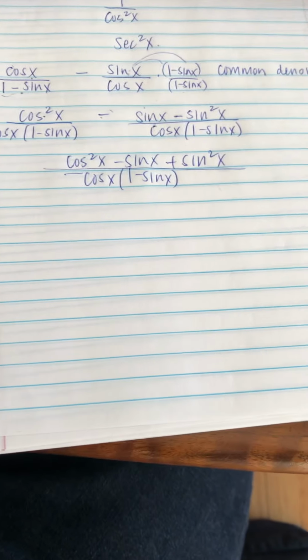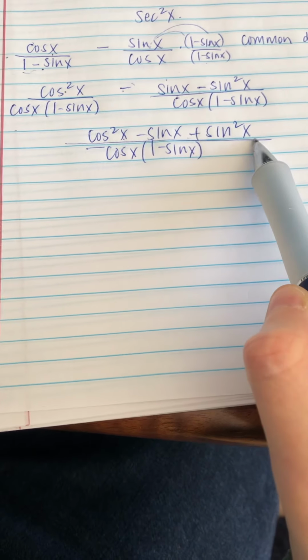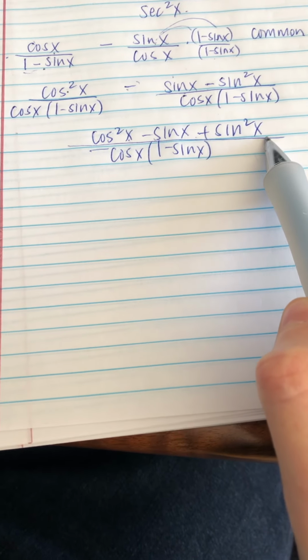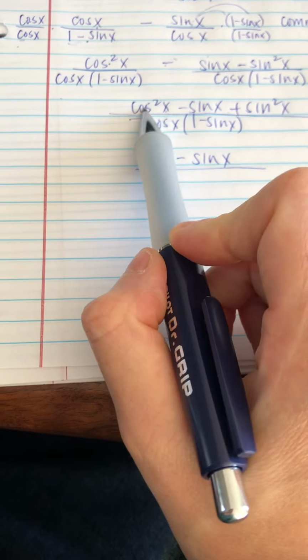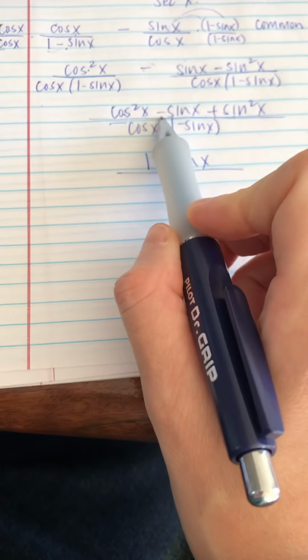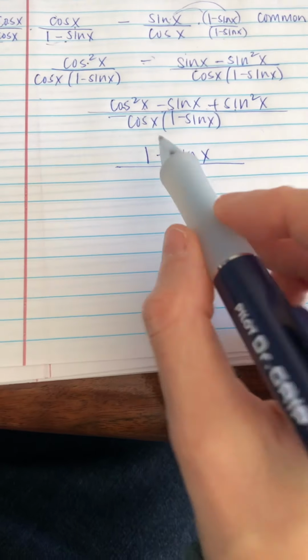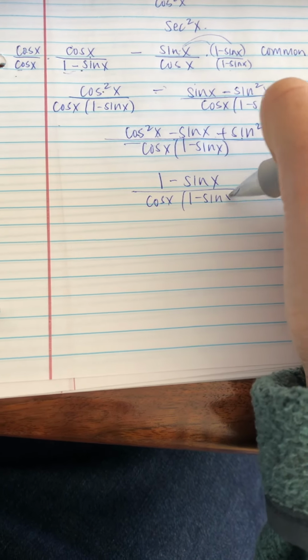Here's where we need to keep in mind our Pythagorean identities, because I have cosine squared of x plus sine squared of x. Cosine squared of x plus sine squared of x is just 1. So now we have 1 minus sine of x, because I'm taking out cosine squared of x plus sine squared of x and making it 1. That leaves me the negative sine of x, or minus sine of x. My denominator I did not change.